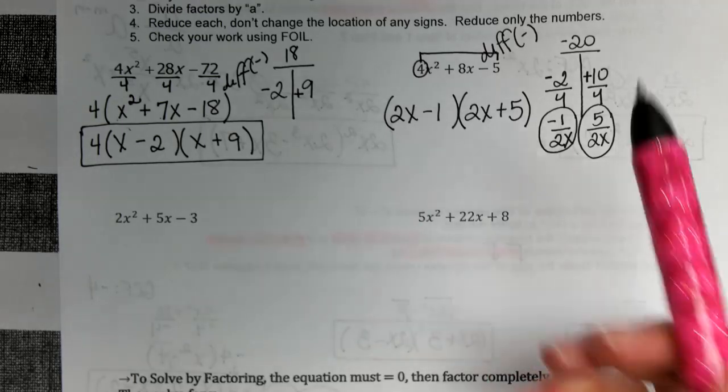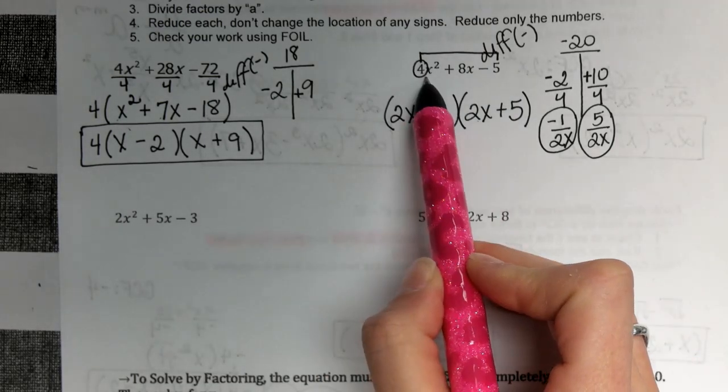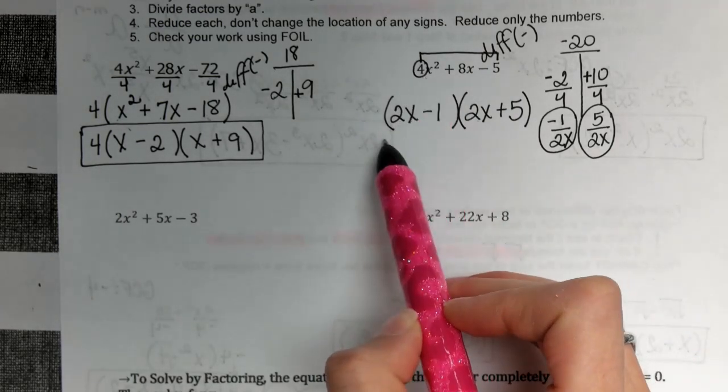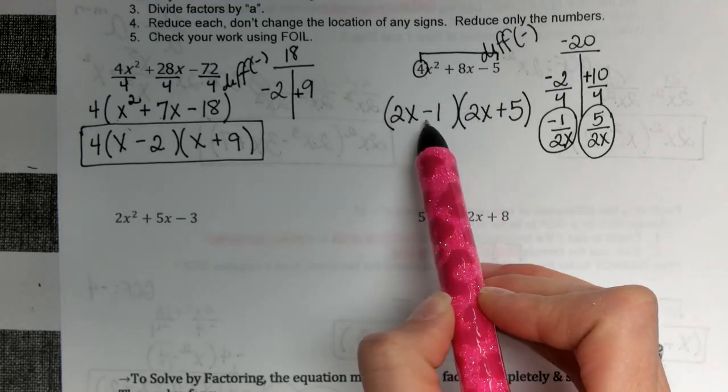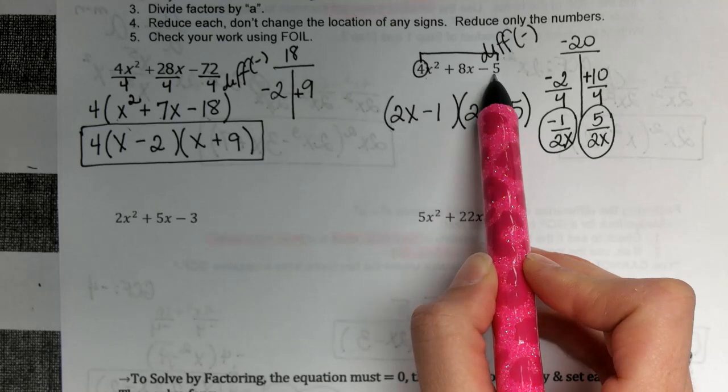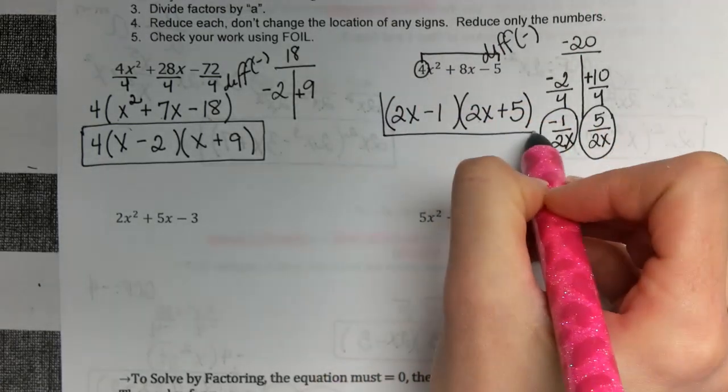So if I FOIL it, 2x times 2x does give me my 4x squared, which is what I want. And then I'm going to get plus 10x minus 2, which gives me my 8. And then negative 5, which gives me that. So this is my answer.